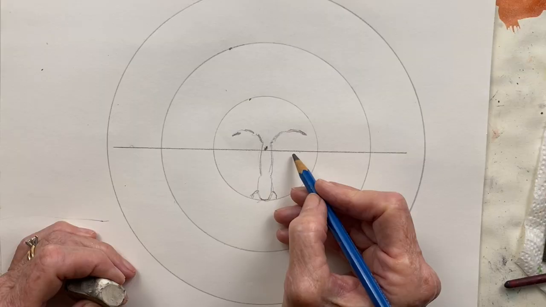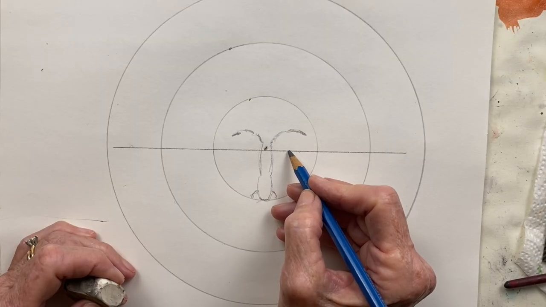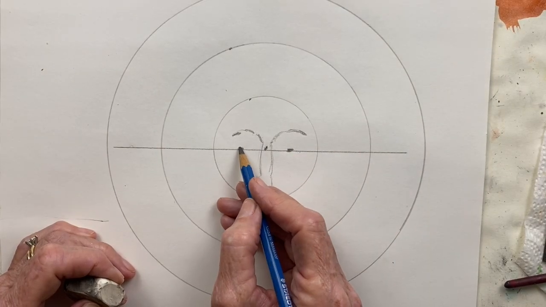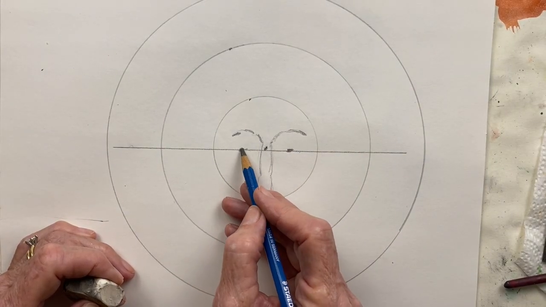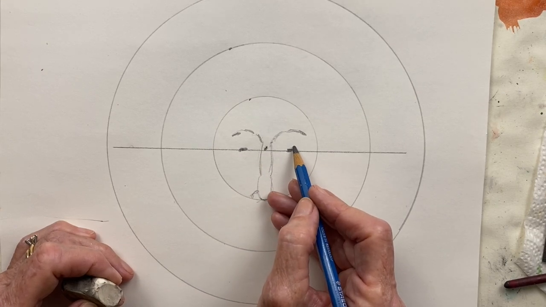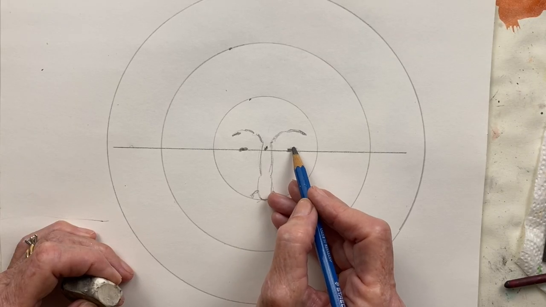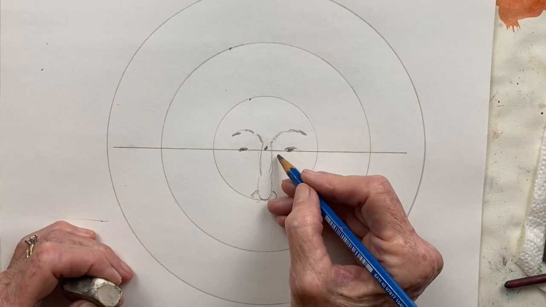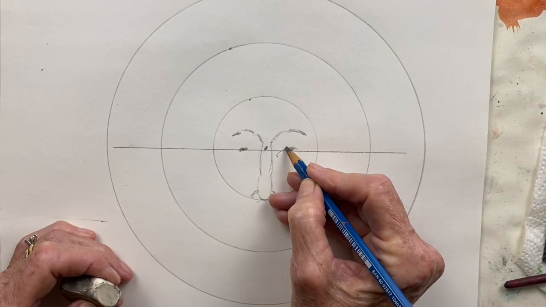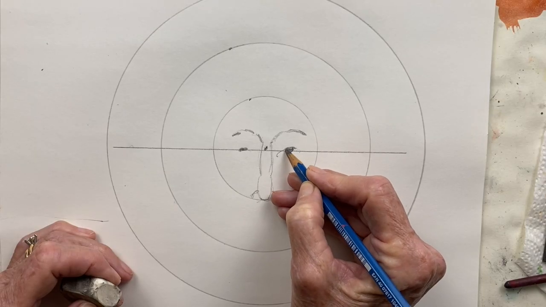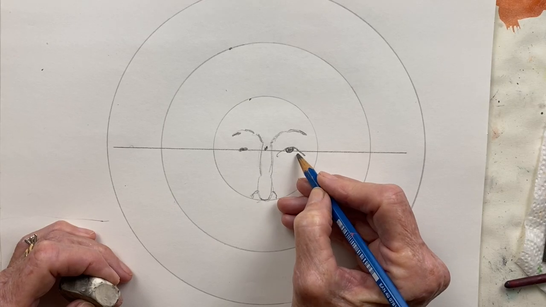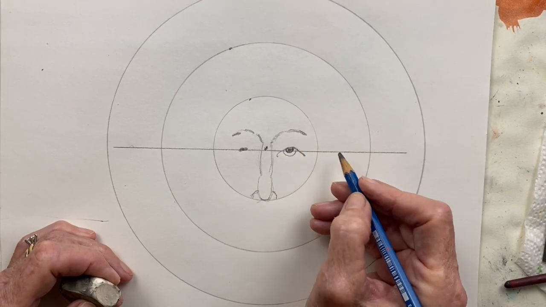And then we have coming here the pupils of the eyes touch this horizon line right here. So if the pupil is going to be here, then that means this line here is going to come right into here like so. And then this line comes down to here. Of course, we will have this iris going around it.